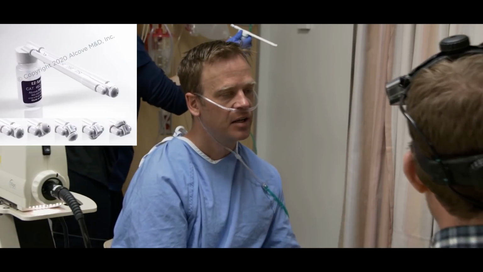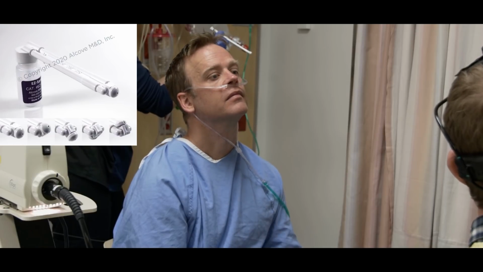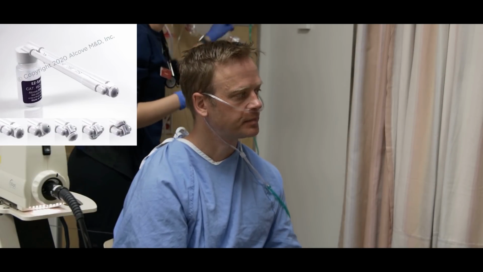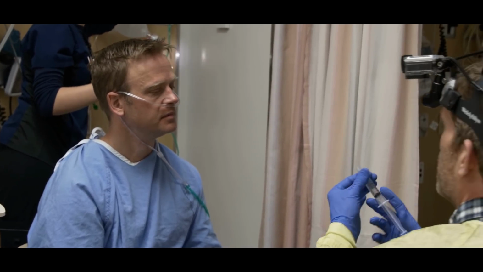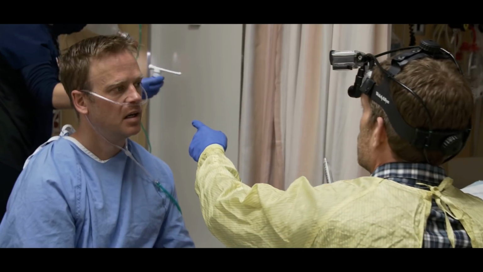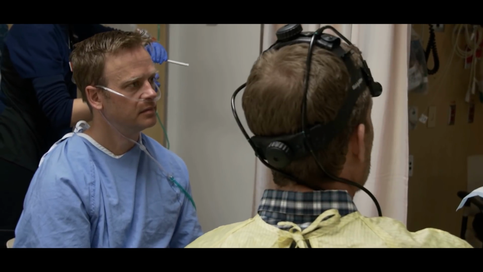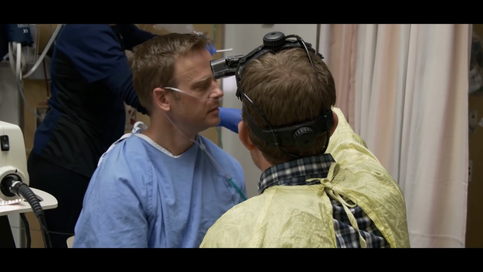Still not getting that back of the tongue. So I think I'm getting the uvula a little bit, so I'm going to spray the uvula next. And just open it up. We just have to open the lid there. And so we have 10 cc's of 4% lidocaine here, which is 400 milligrams of lidocaine. We're going to put that in there.